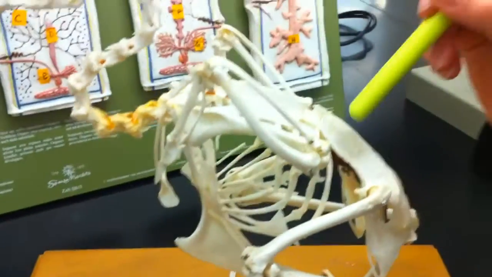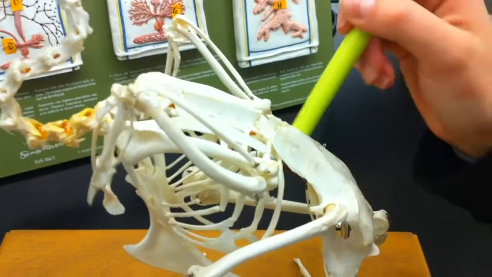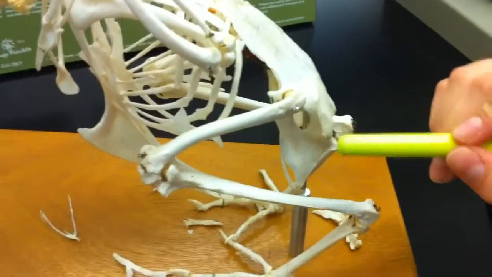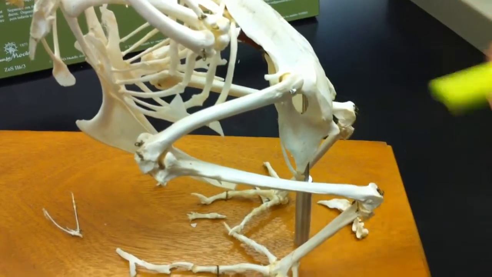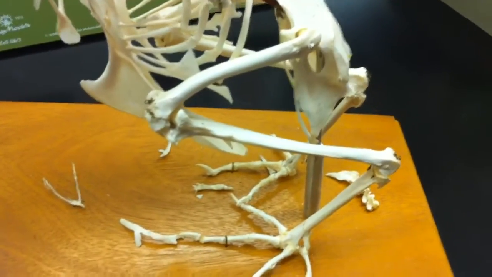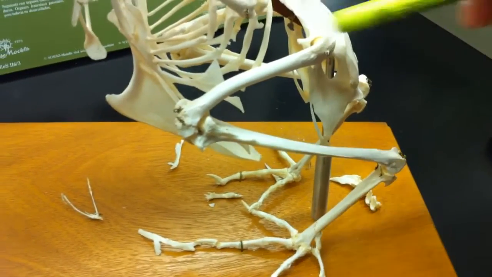And then this is the ilium, right there. And we assume this is the ischium, and then the pubis. It's kind of broken off, a little bit missing. How about the rear legs? The hind legs? These?